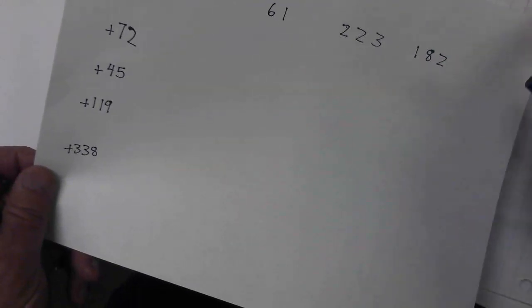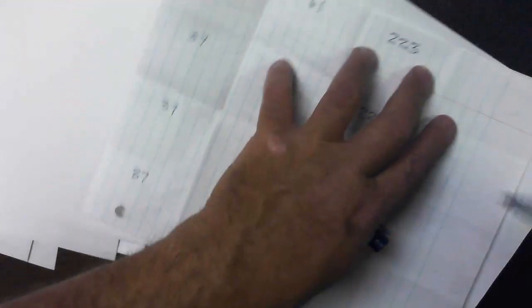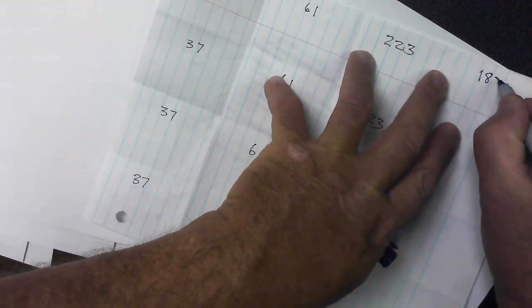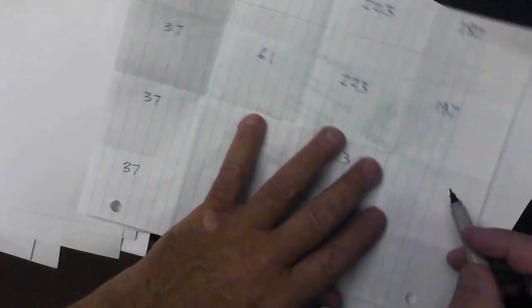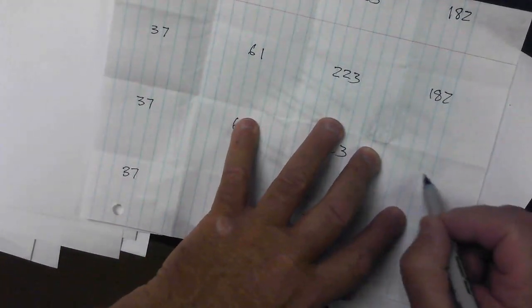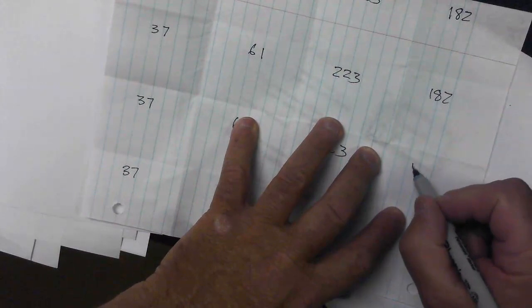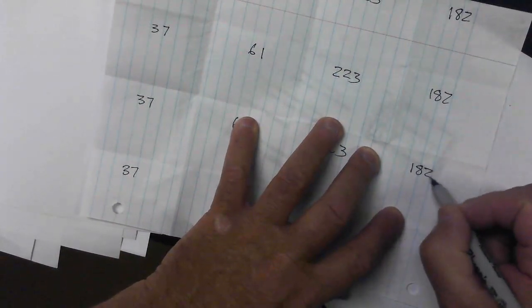And the next number that goes in the last column, top number of the last column, is 182. So I write those in, 182, keeping in mind to make sure you leave yourself a little room at the top of the box so you have room to work your problem.